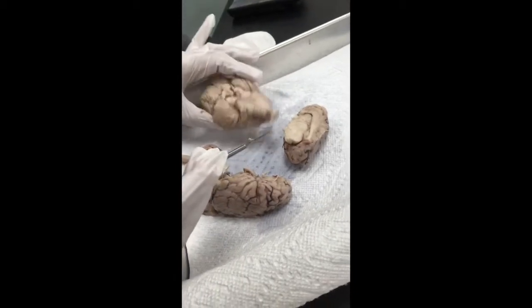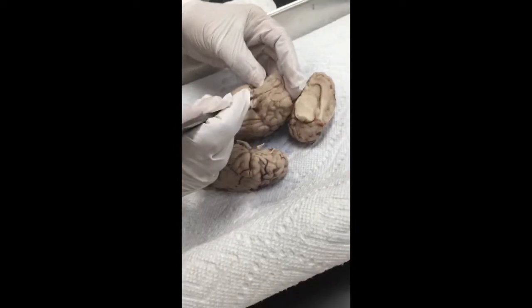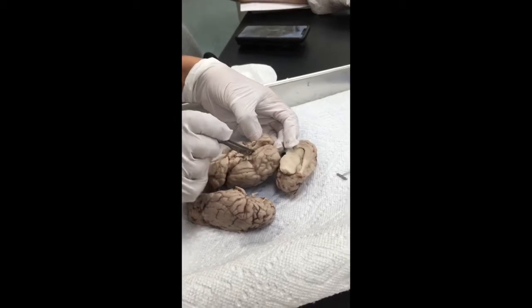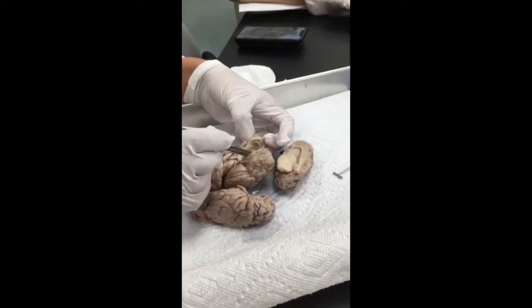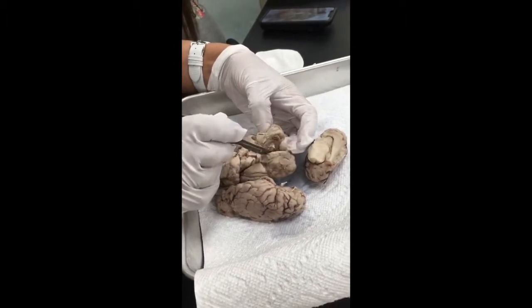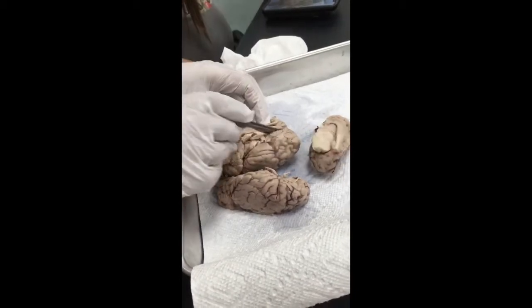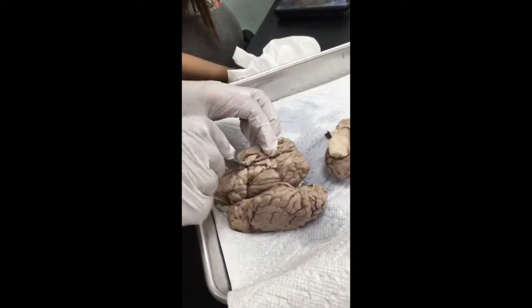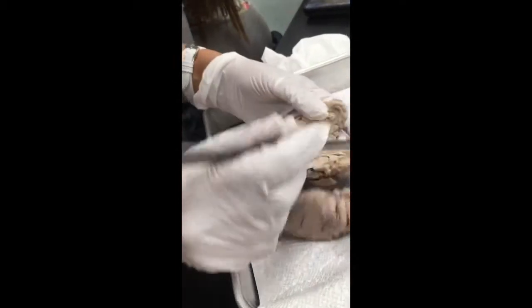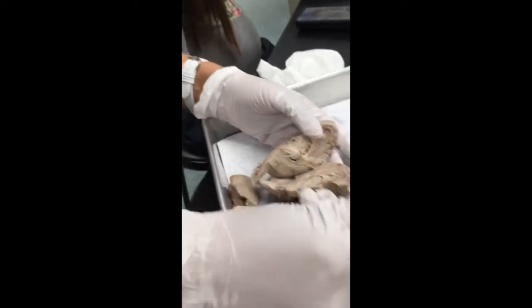You see olfactory nerve. That's part of it.